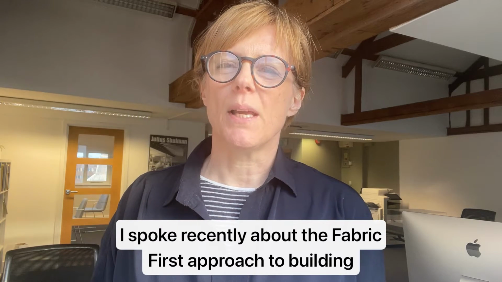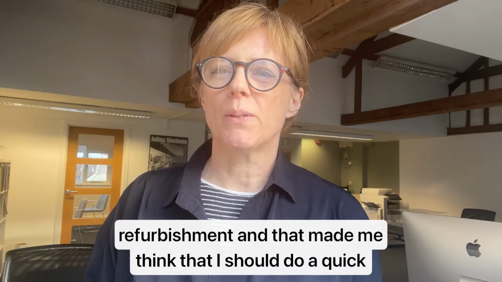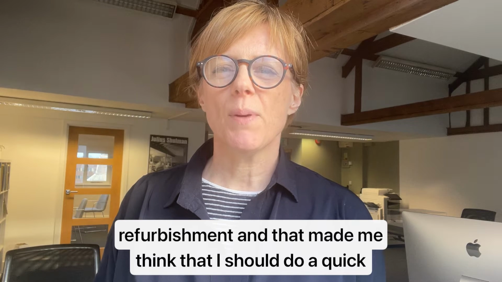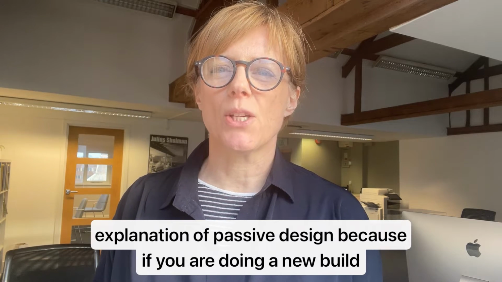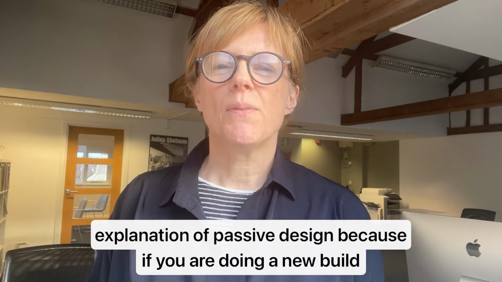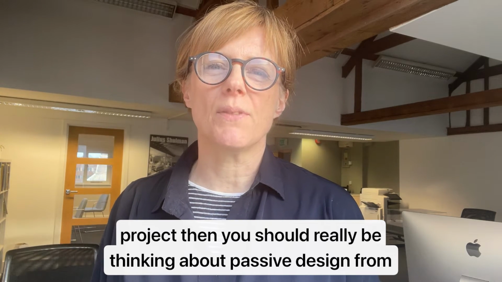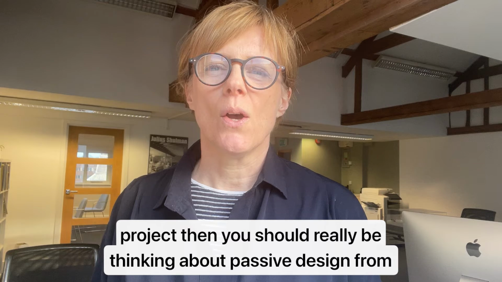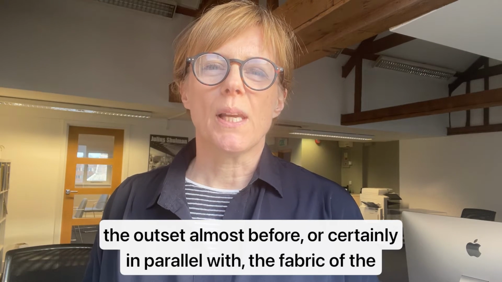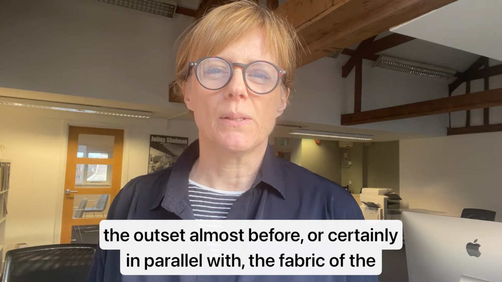I spoke recently about the fabric first approach to building refurbishment, and that made me think that I should do a quick explanation of passive design. Because if you're doing a new build project, then you should really be thinking about passive design from the outset, almost before or certainly in parallel with the fabric of the building.